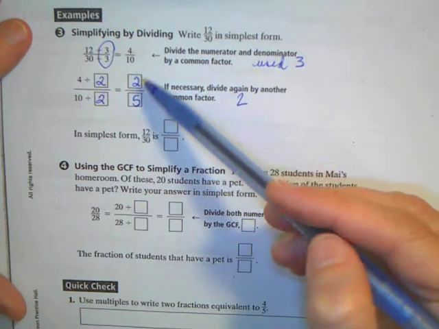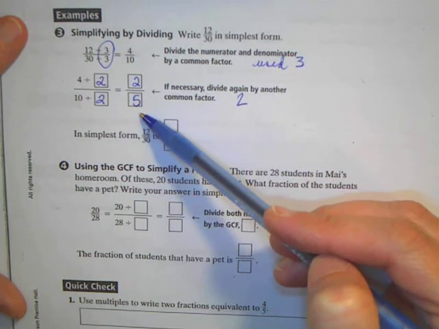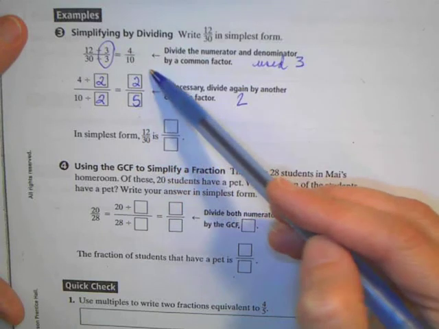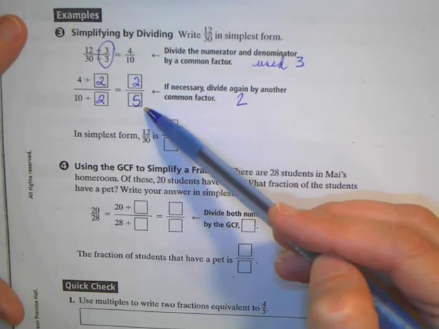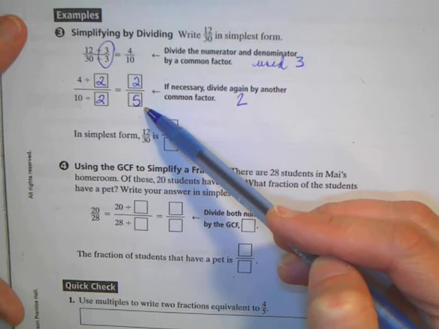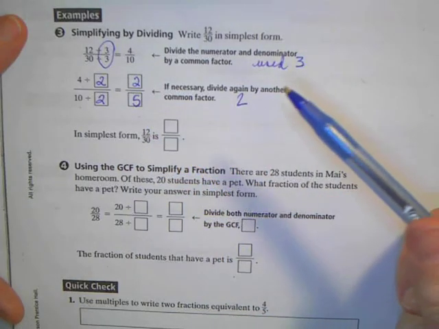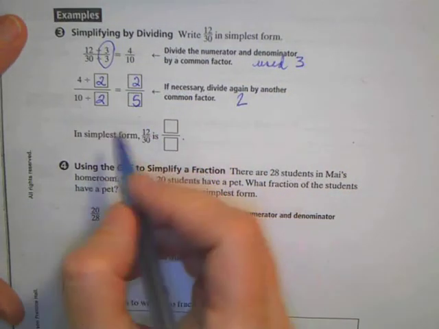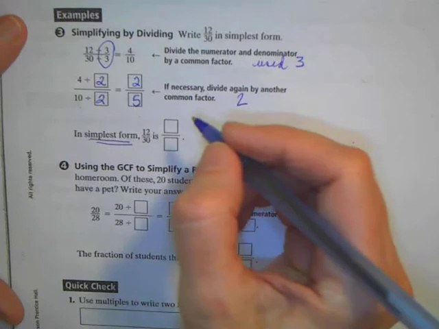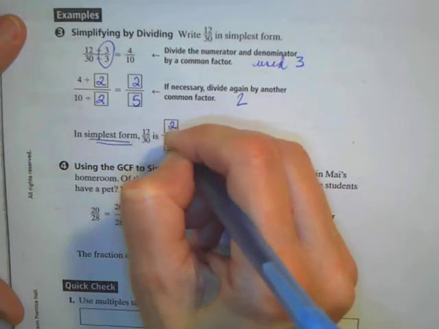Now, 2 and 5 are both prime numbers, so that means I'm finished. The only factor that 2 and 5 have in common is 1, so I know I can stop. So in simplest form, 12/30 is 2/5.